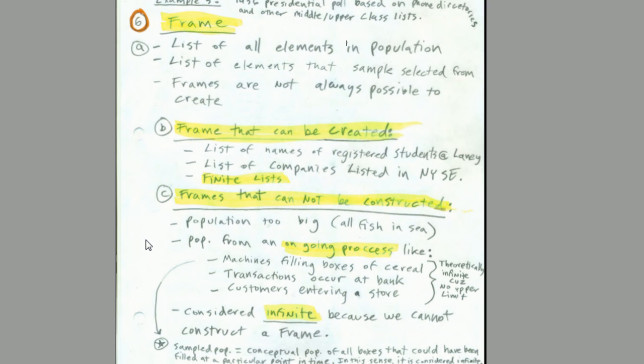Also, frames that cannot be constructed are populations from an ongoing process. For example, machines filling boxes of cereal, transactions occurring at a bank, customers entering at a store. In all of these cases, it's theoretically infinite because there's no upper limit. We consider it infinite because we cannot construct a frame. Even though customers are entering a store, right, we can count. There's 2 people that just came in. But theoretically, any number of people could have come in at that particular moment.